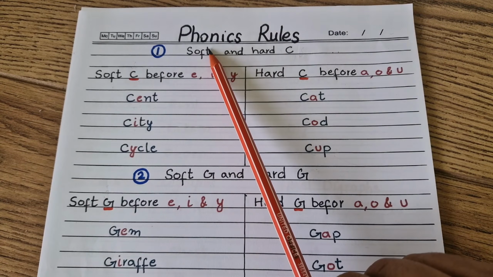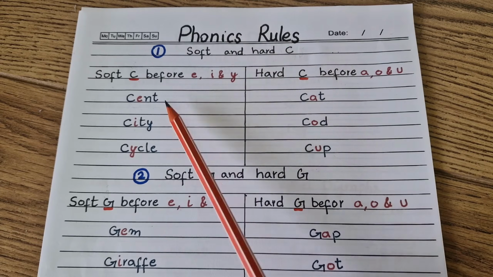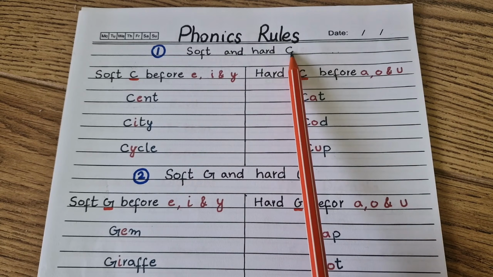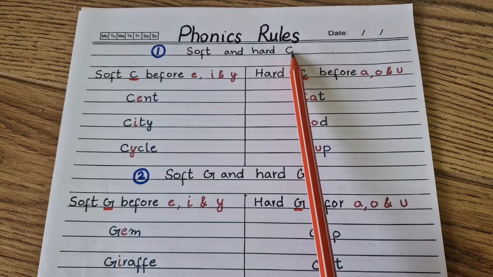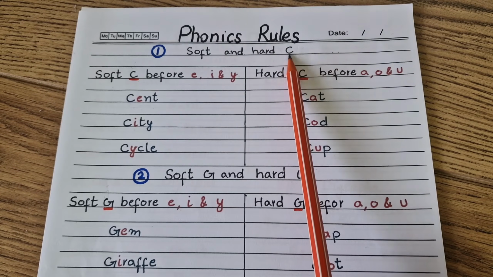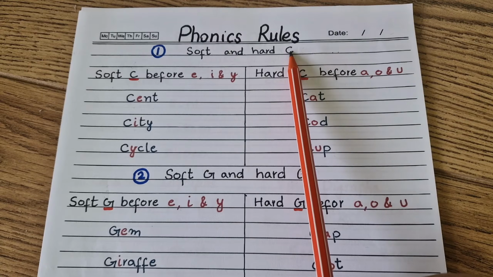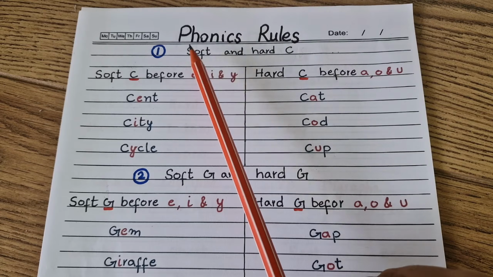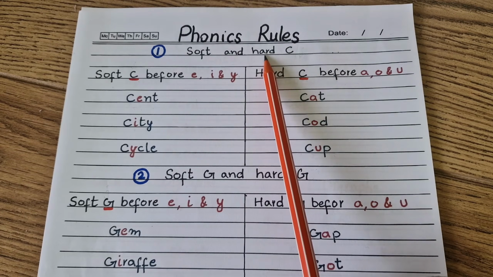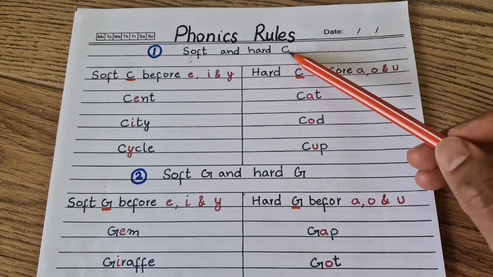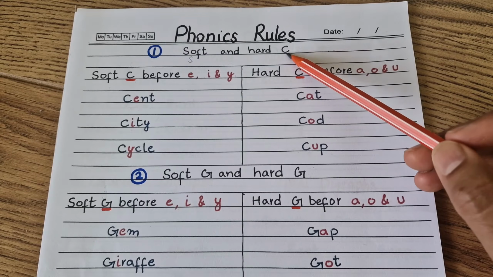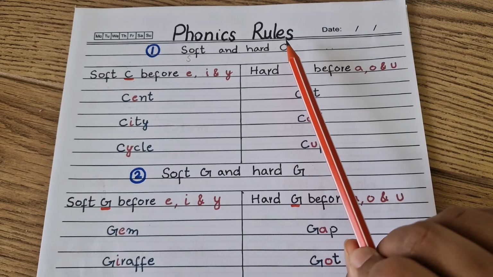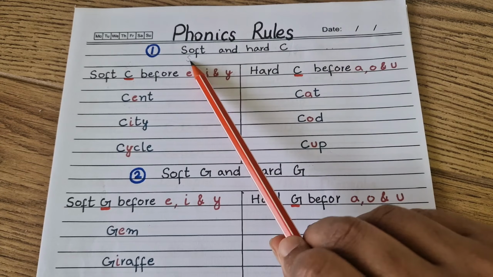In today's video we are going to learn important phonics rules for reading and spelling. The first rule is soft and hard C. As we know, the sound of C is k, but in some words we use C as an s sound. The soft sound of C is s and the hard sound of C is k. K is the actual sound of the letter C. So in this video we will learn when to read C as a k sound or an s sound.